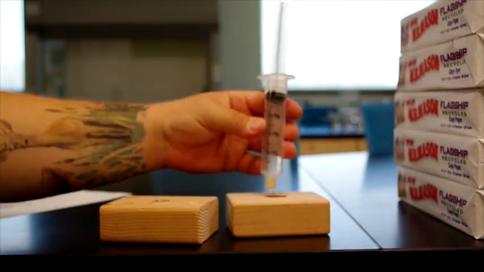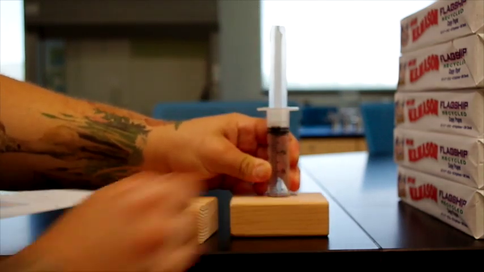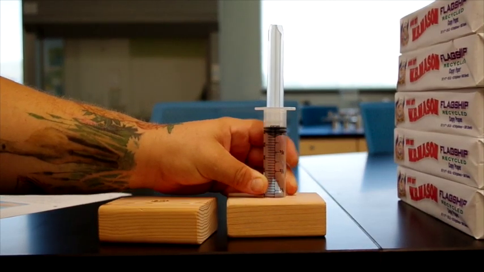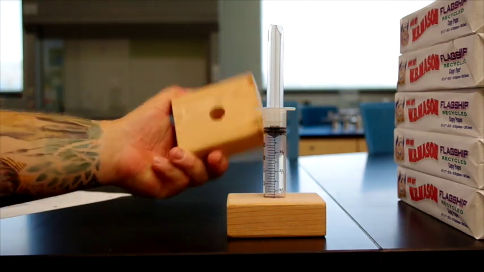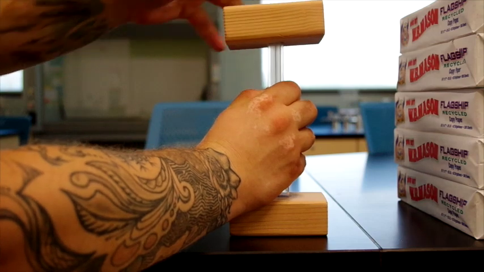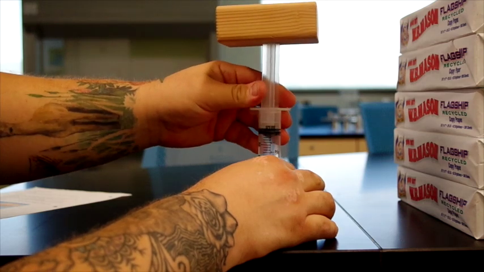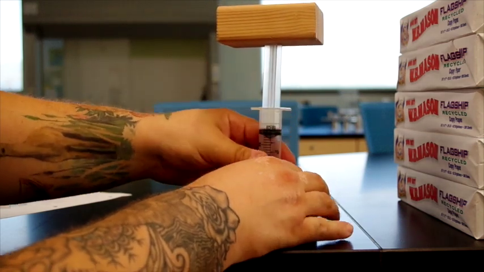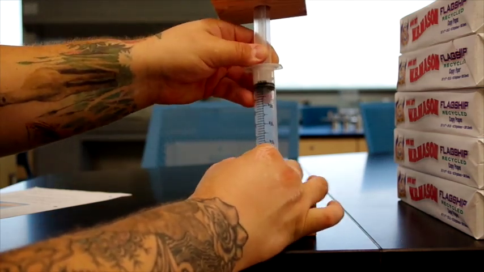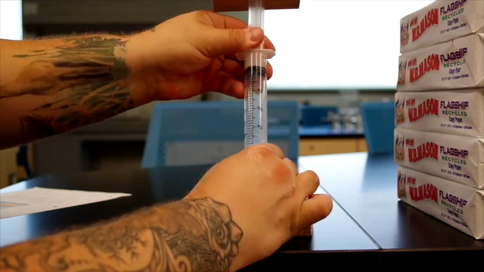And then, for added security, this wooden block has a recessed hole in it. When it's pressed down in, there's no way for the cap to escape, no matter how much pressure we put. And then we have this other wooden block that can neatly place itself on top. And make sure that the syringe is still at 30. We might have to adjust it a bit to keep it exactly in the right place, because the wood block has some weight to it.